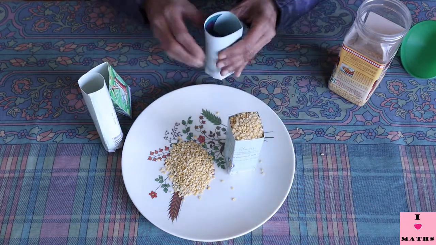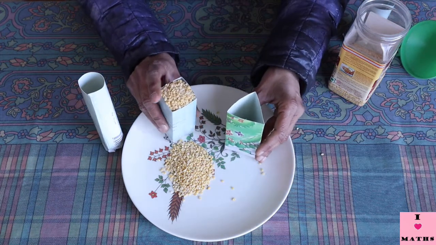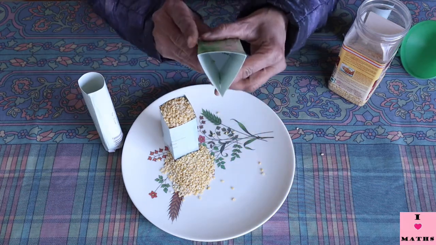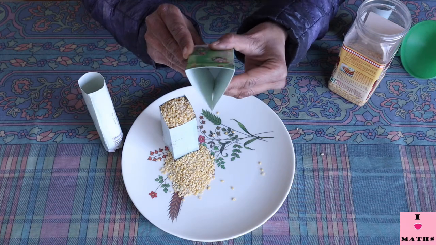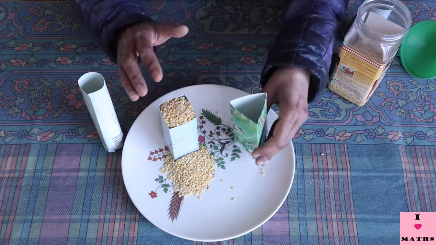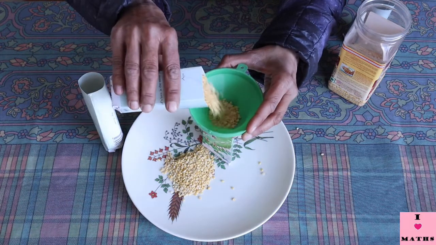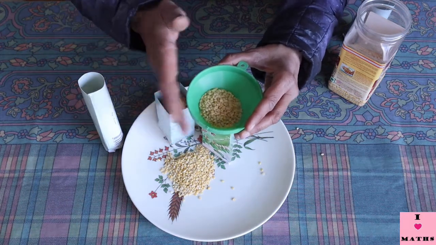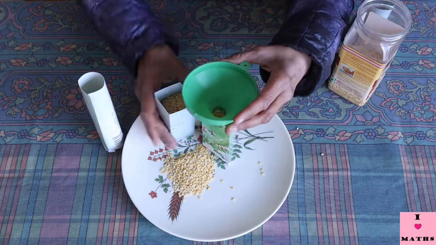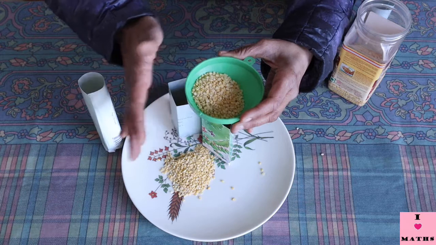Okay. Now after this, I am going to try and pour the dal of this pipe into the other pipe which has a triangular shaped mouth. See, this is in the form of a triangle. I am going to put this dal in this pipe. Okay. Let me again do it fast, otherwise it will take a lot of time. Okay. Let me see.